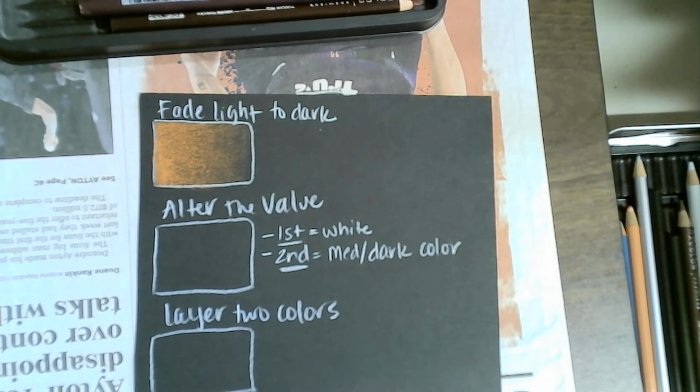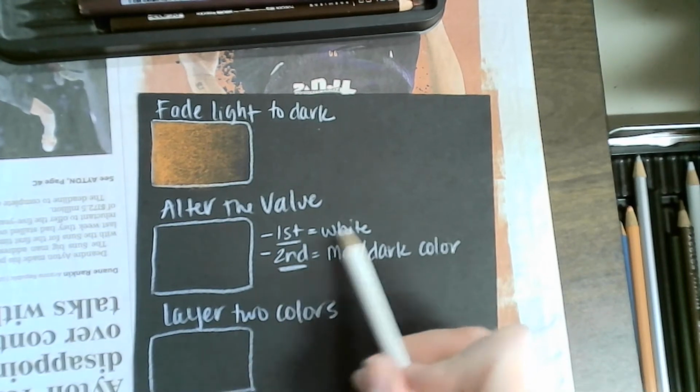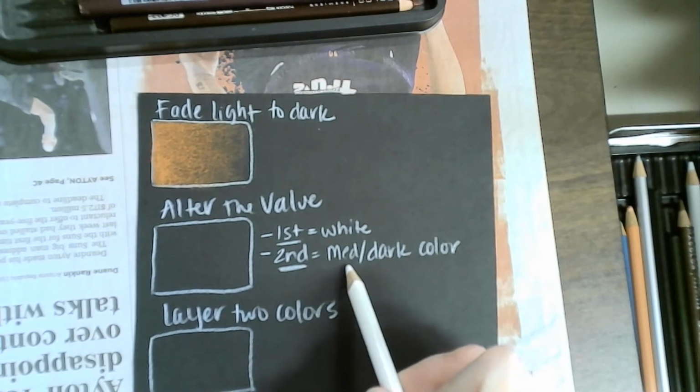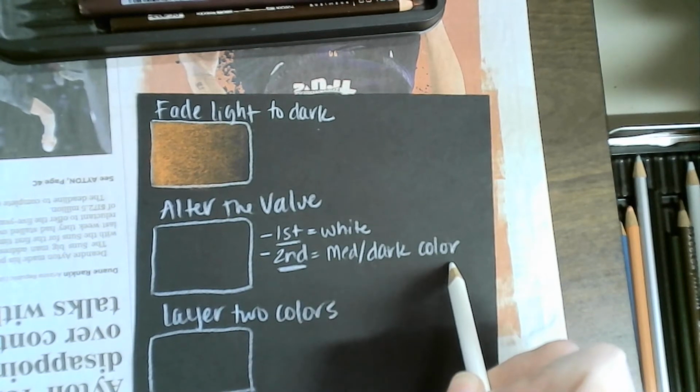All right, so for alter the value, we are changing the value of a color. Since there are some dark valued colors in these sets that really don't show up on black paper very well, or if you want to lighten or brighten a color, like you want to make it much more intense or look like it's glowing or something like that, we're gonna learn how to alter the value. So our first layer is gonna be white, and our second layer is gonna be a medium or dark color.